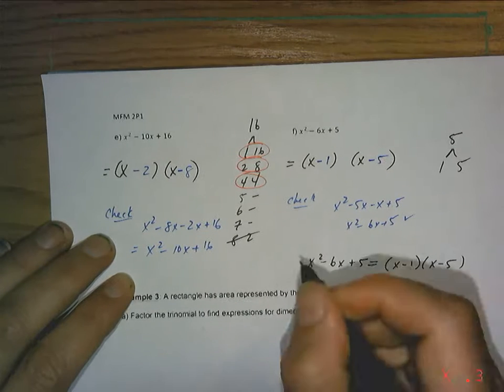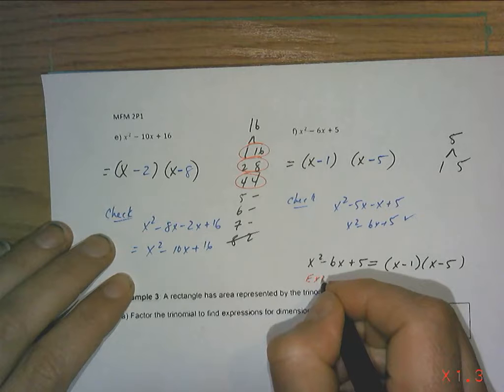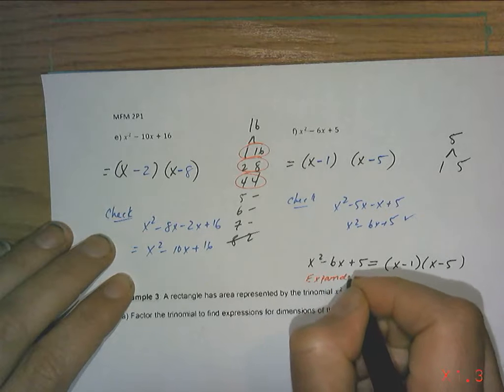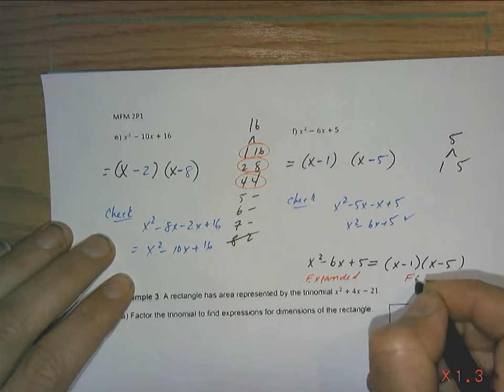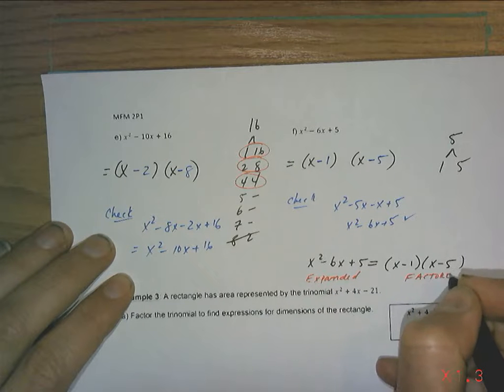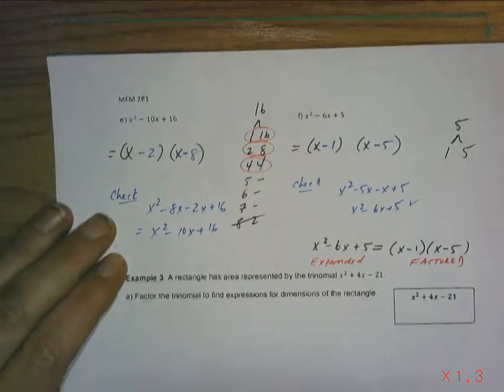This is what we call the expanded form. This is what we call the factored form. Okay? Let's keep that in mind.